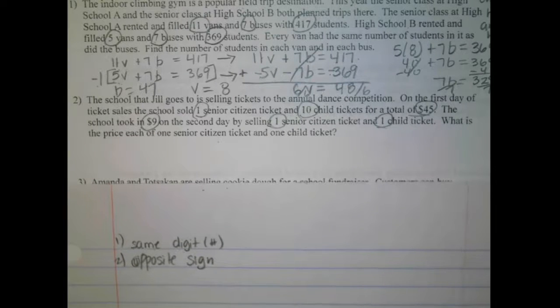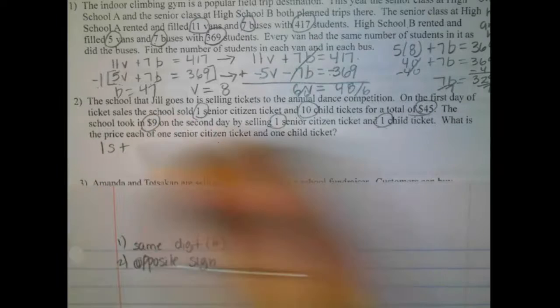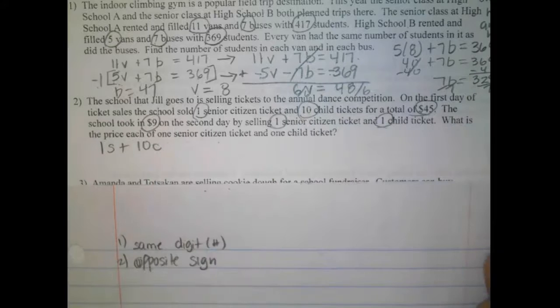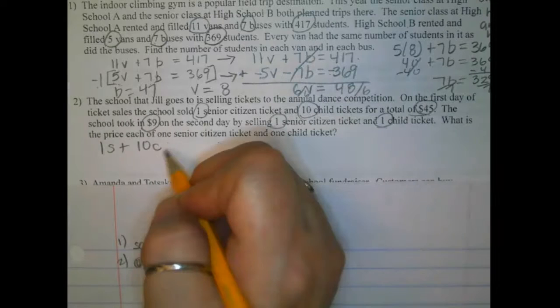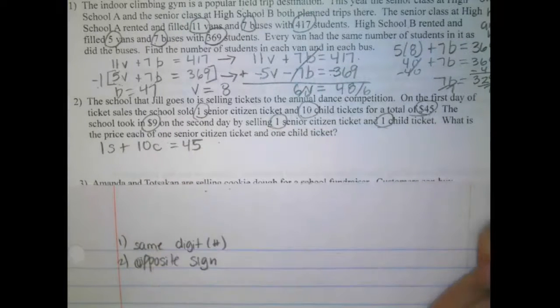Look at how easy this is, right? 1 senior plus 10 children tickets is going to equal 45. You see that, Andrew? Let's look at the second one.